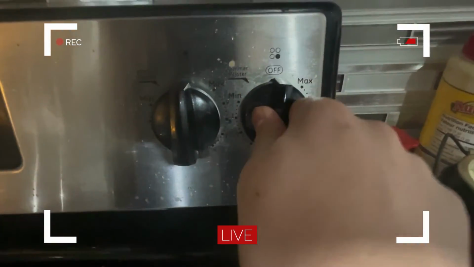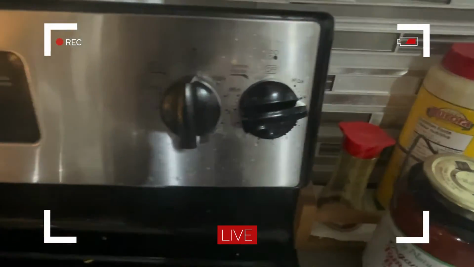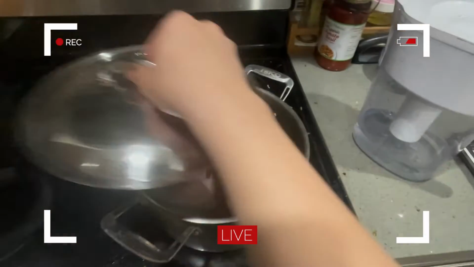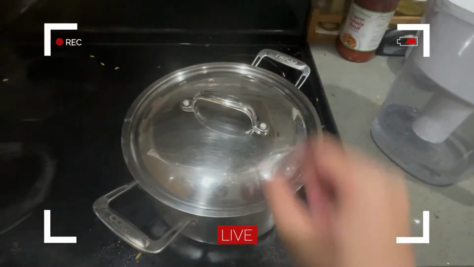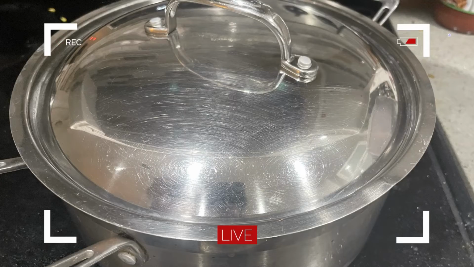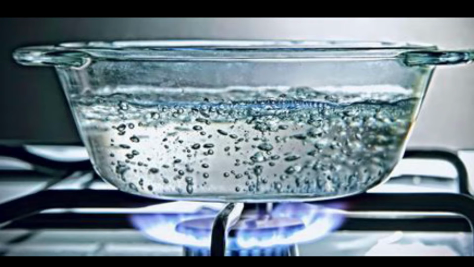Step 2. Cover the lid and bring to a boil. This is the only process in the entire recipe that would result in a change of state. The boiling water will change some of it from liquid to gaseous form.